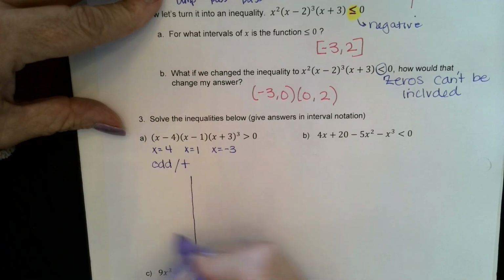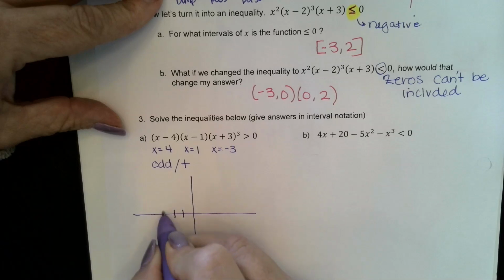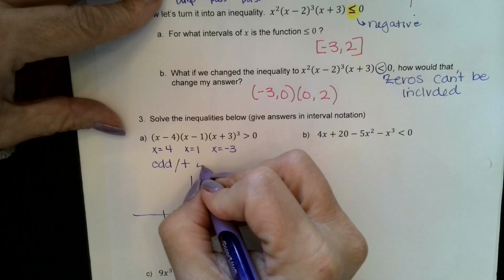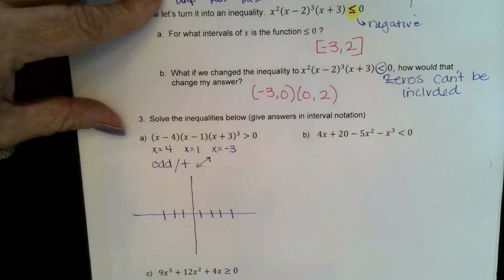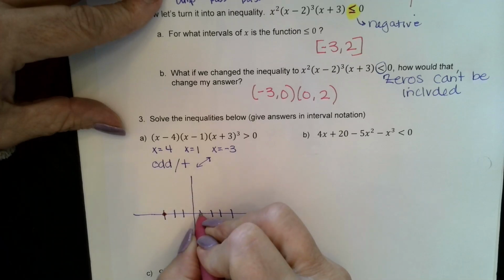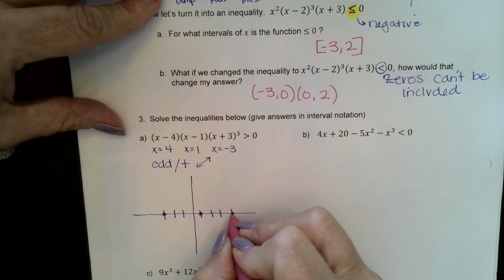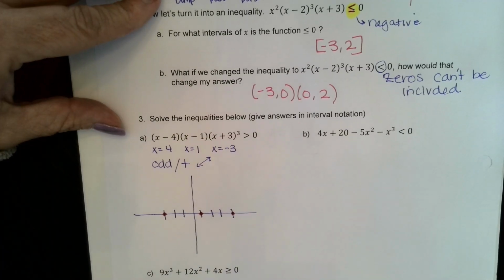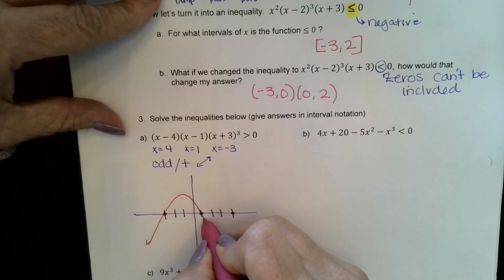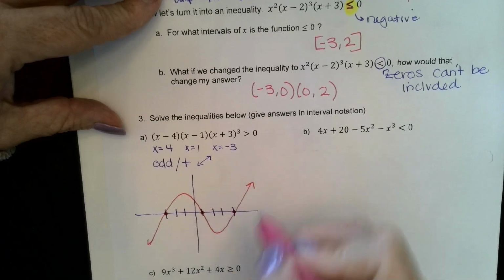So if I go down here, I create my graph. I know I'm going to go to -3 and +4. I know that it's odd positive, so my end behavior is going to be down, up. So I have a point here at -3, I have a point at 1, and I have a point at 4. Okay, so I start down here, and I'm going to pass through this point, pass through this point, pass through this point, and end up here.